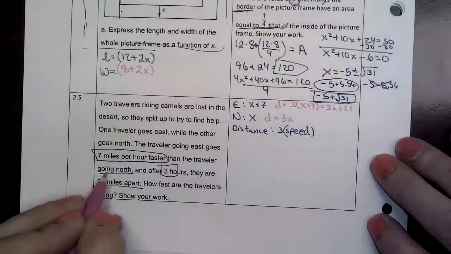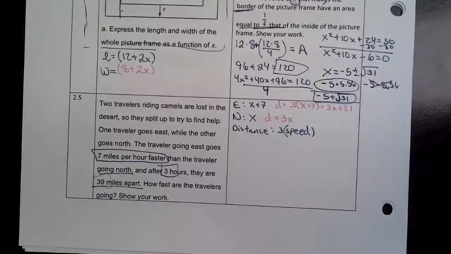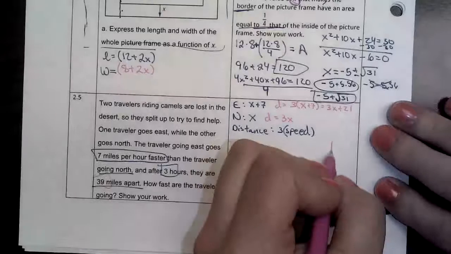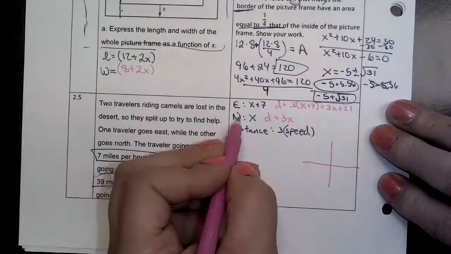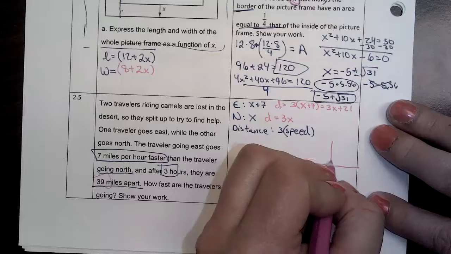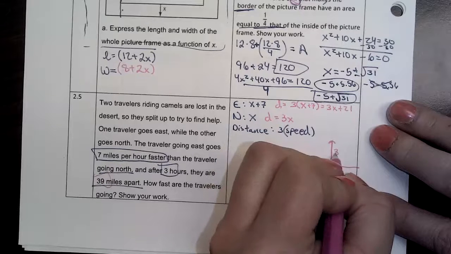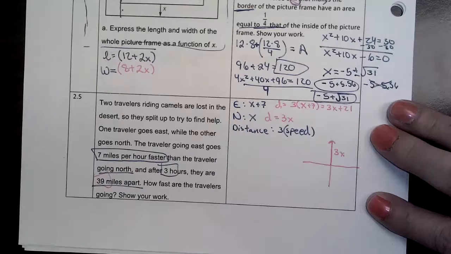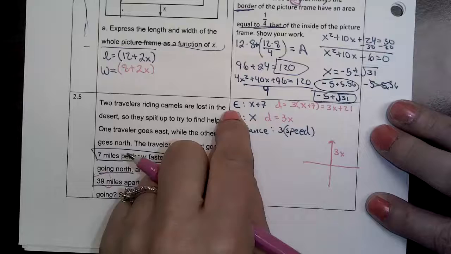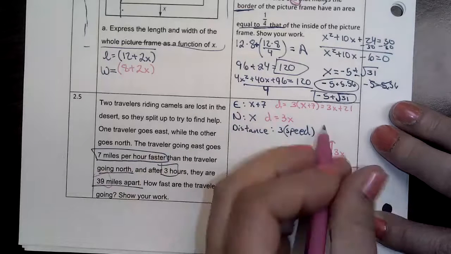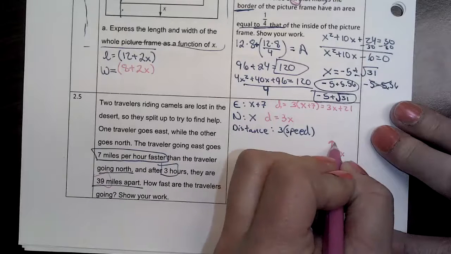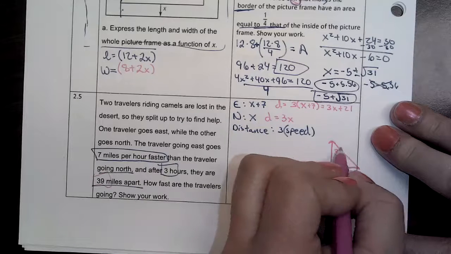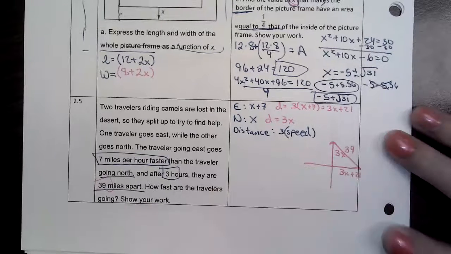And we know that they are 39 miles apart. Let's draw a picture. Our traveler going north goes 3x. Our traveler going east, which is this way, goes 3x plus 21. And I know that this distance is 39.